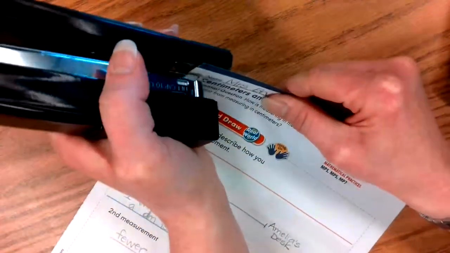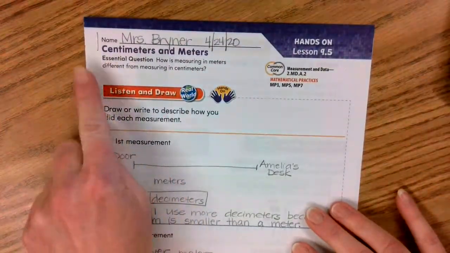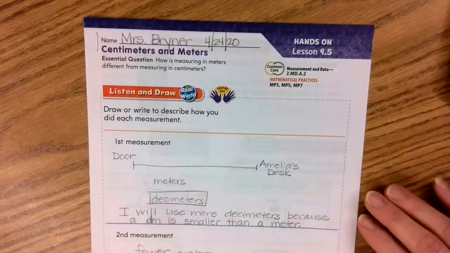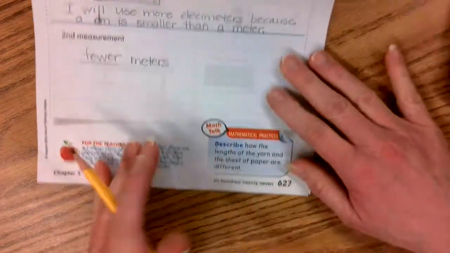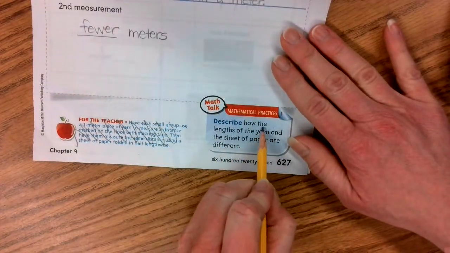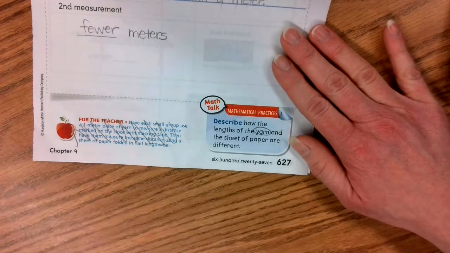Put a staple right in that upper left-hand corner. And make sure it's all finished. Last clue word right here. There's your clue word.